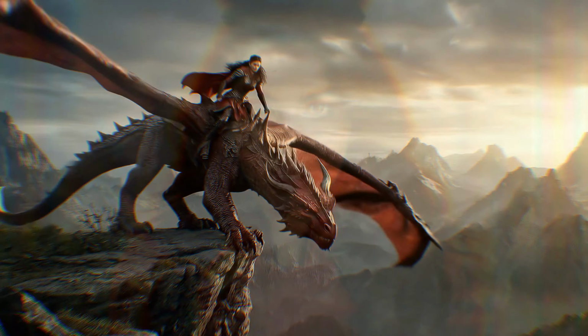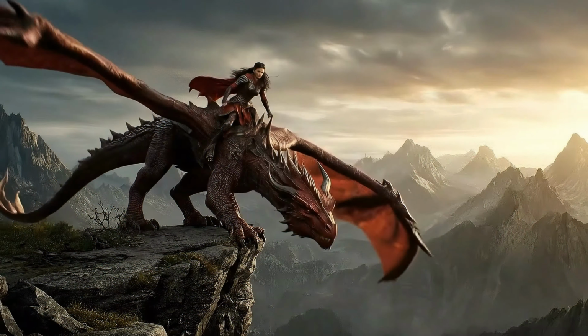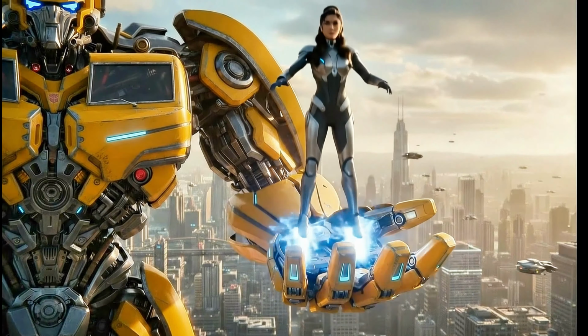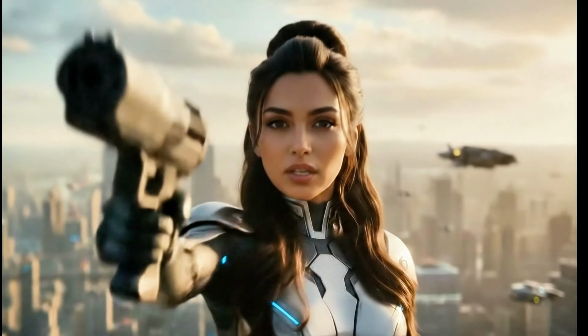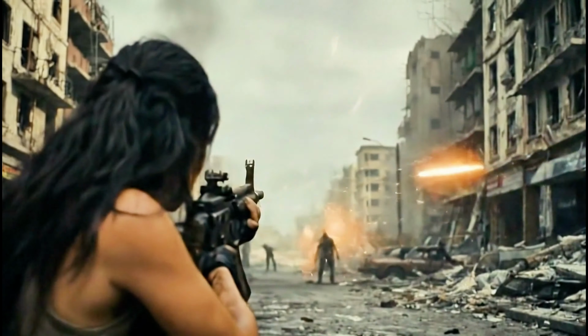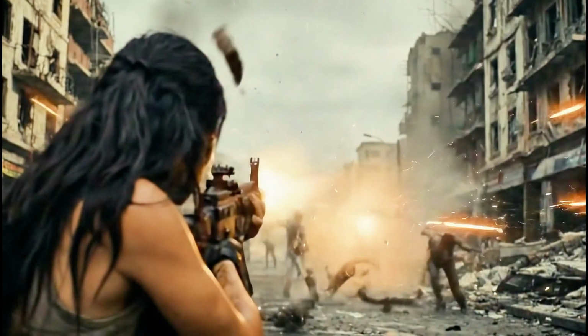Want to create your very own cinematic universe? Your very own cinematic masterpiece. Just like these. With Veo 3.1, it's possible. Imagine making a movie that looks like it cost millions of dollars, but you create it at home, in minutes, with almost no budget.